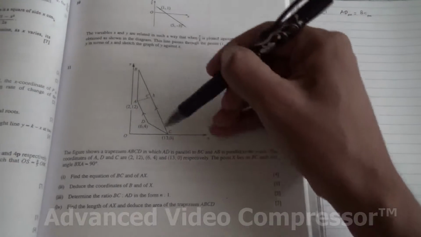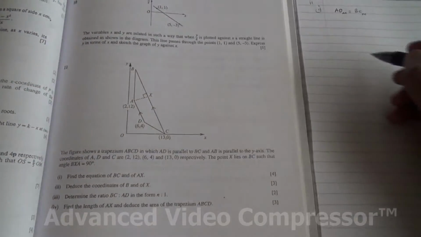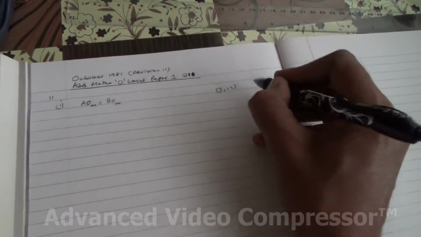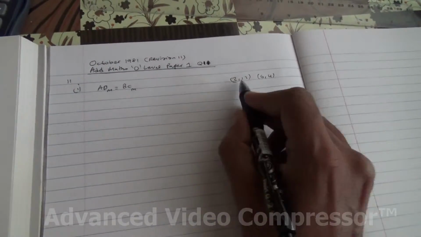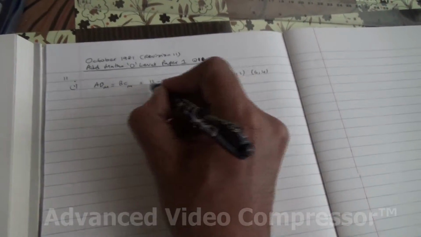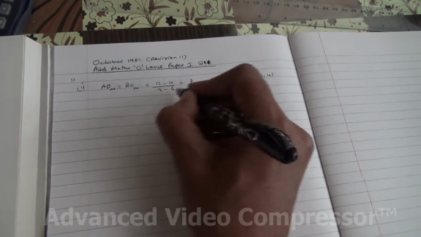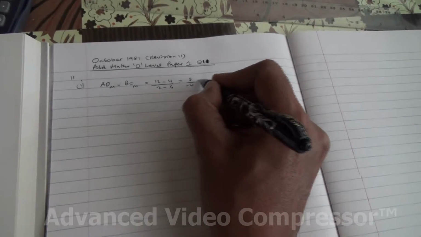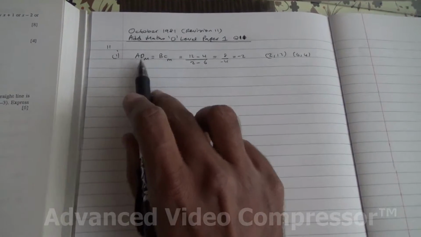So we must remember this line is parallel to this line. Therefore the gradient of that line is going to be the gradient of this line. We've got a point here, (13, 0). So let's find the gradient of AD. The gradient of AD is going to be y2 minus y1 over x2 minus x1. We have (2, 12) and (6, 4). So 12 minus 4, divided by 2 minus 6, is 8 divided by minus 4, and it's going to be minus 2. Now this gradient is also the gradient of BC because they are parallel lines.